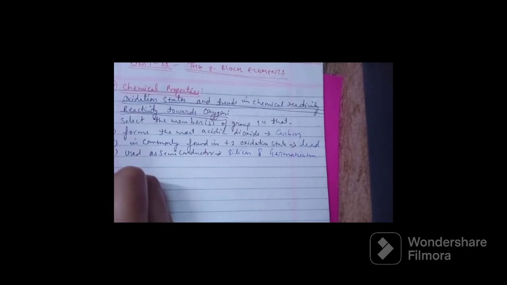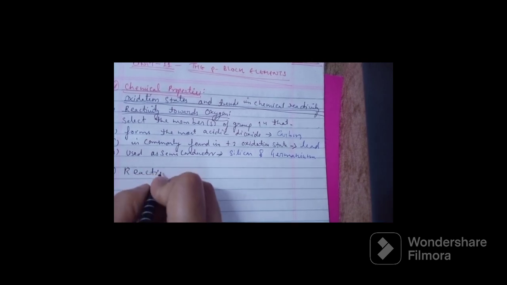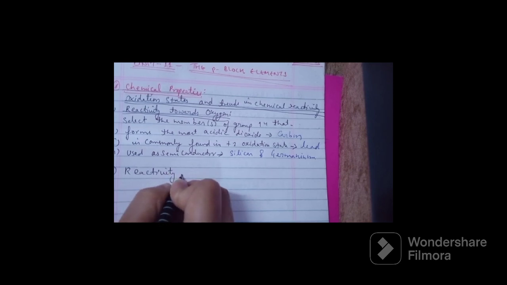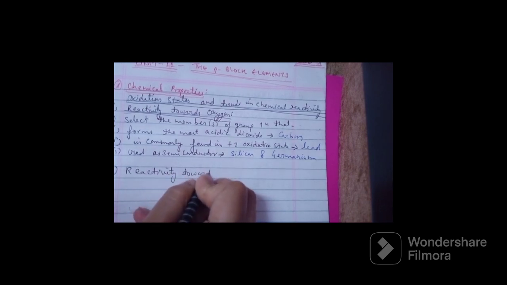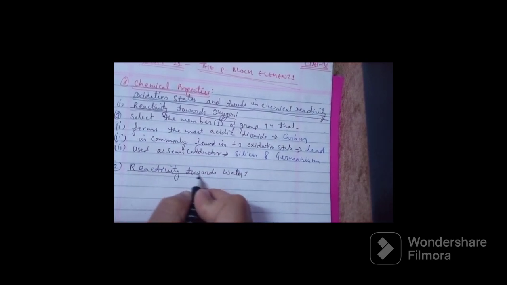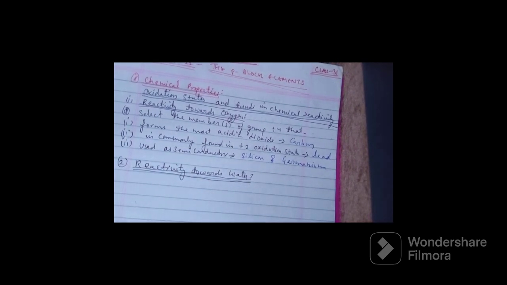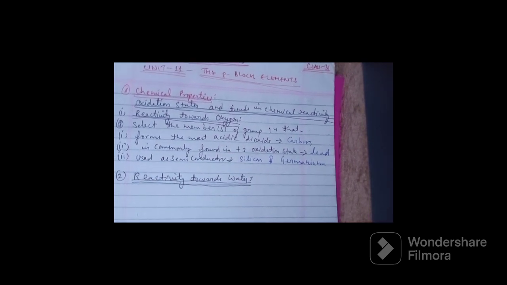Now we go for the second category, which is reactivity towards water. In terms of reactivity towards water, carbon, silicon and germanium are not affected by water.